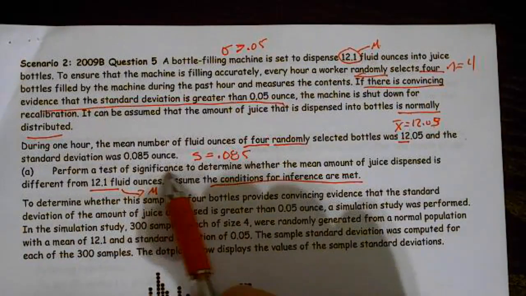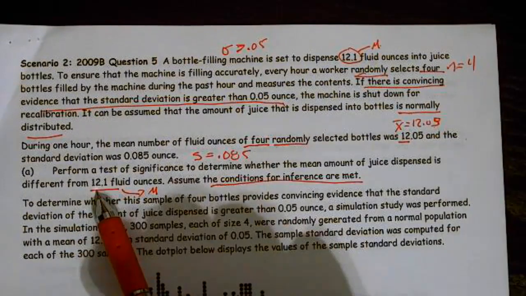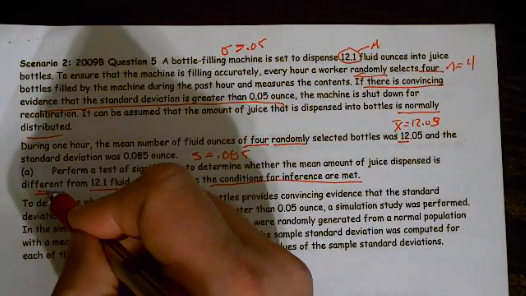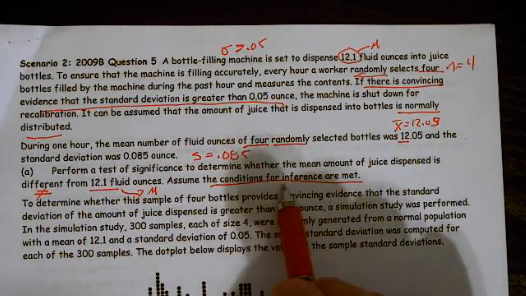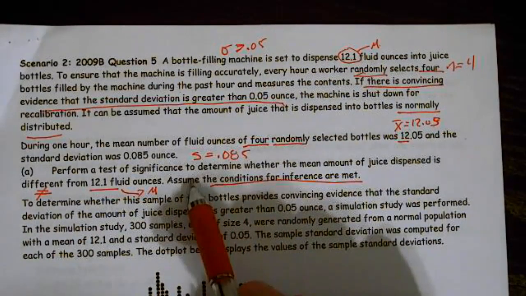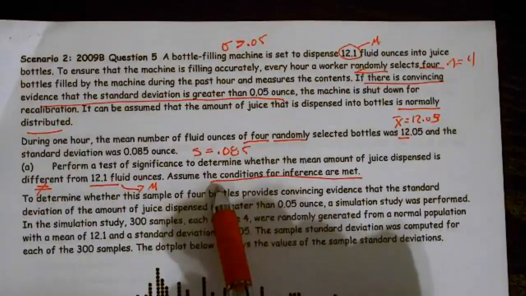Perform a test of significance to determine whether the mean amount of juice dispensed is different from 12.1. Different means not equal to. Assume the conditions for inference are met. Now, this is really important. In our previous question, they didn't have this, so I needed to list the conditions there. Here, I don't need to list the conditions.